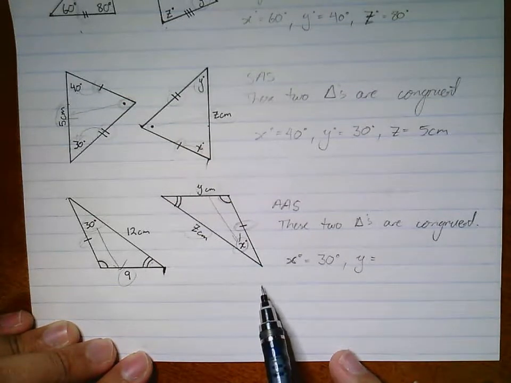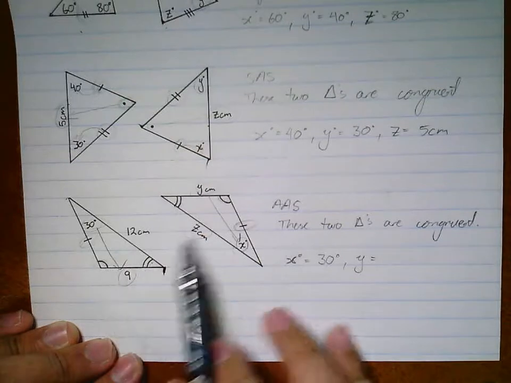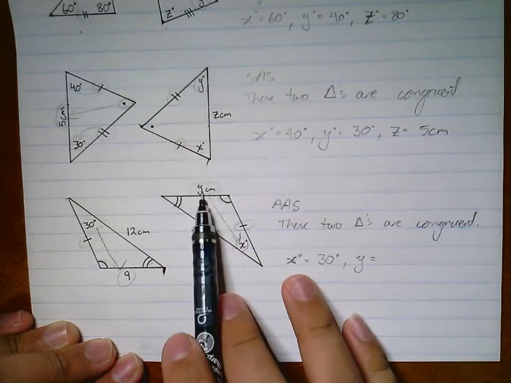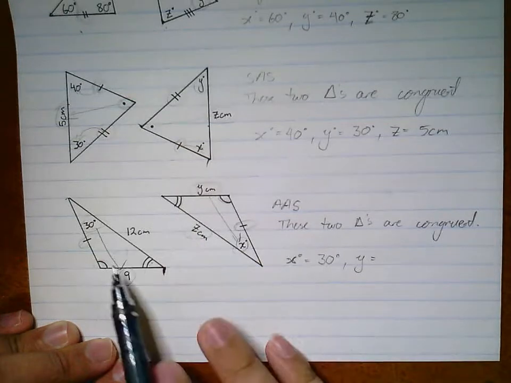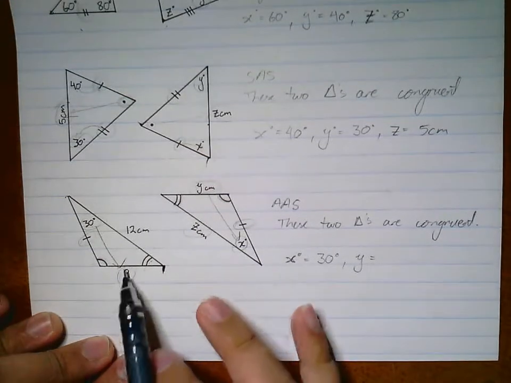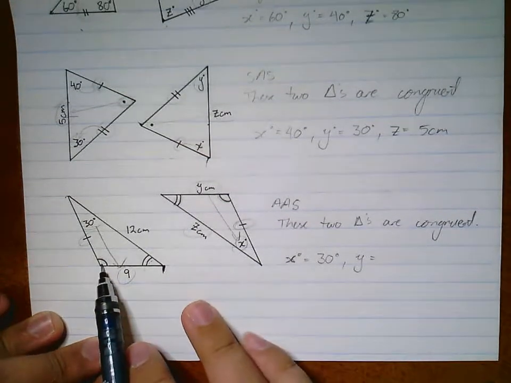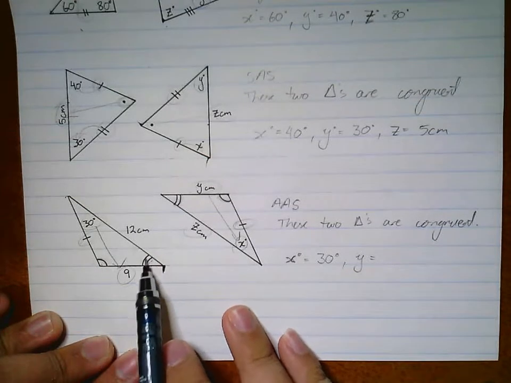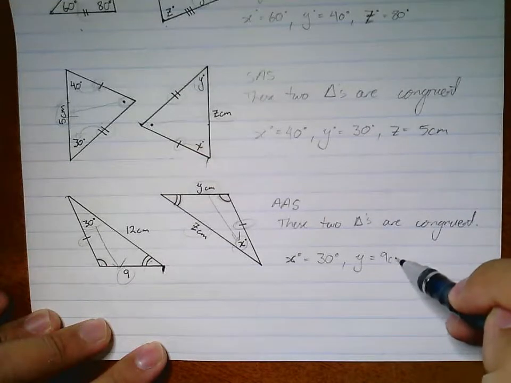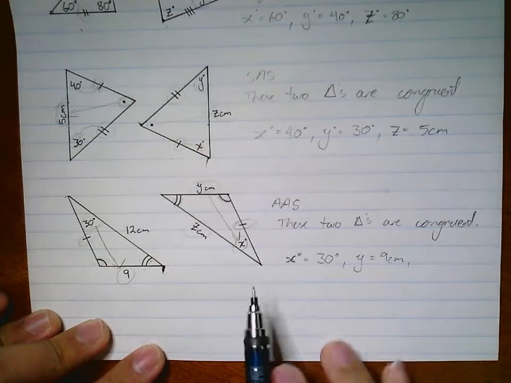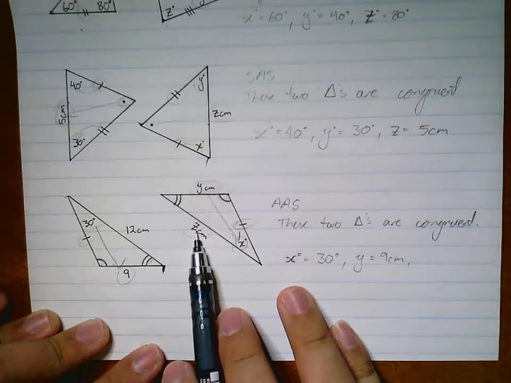Another way you can think of it is y is in between the single and the double line here. 9 is in between the single and the double line. So y must be 9 centimeters, which leaves us with z.